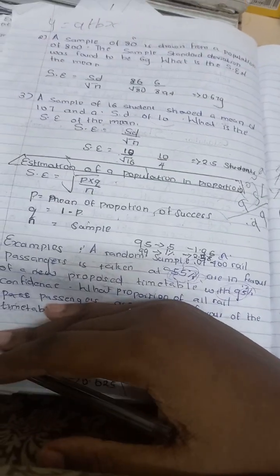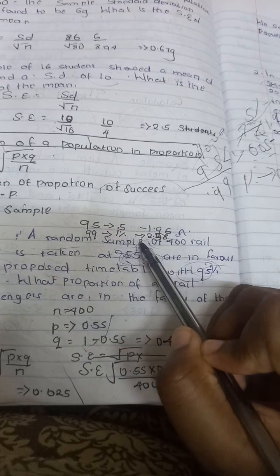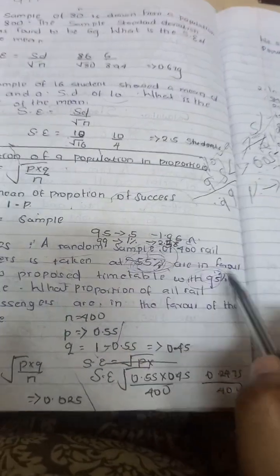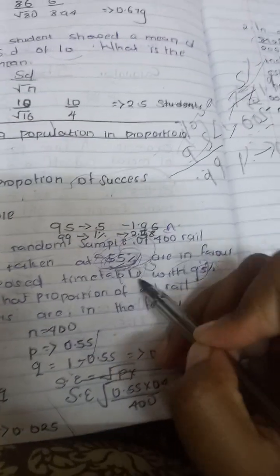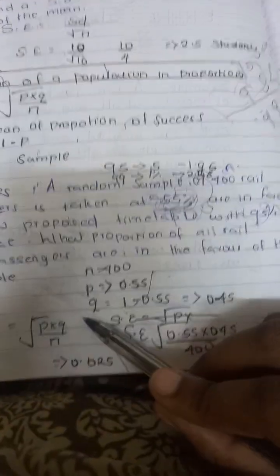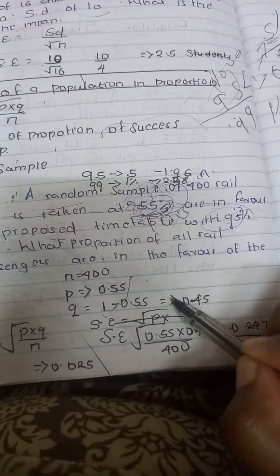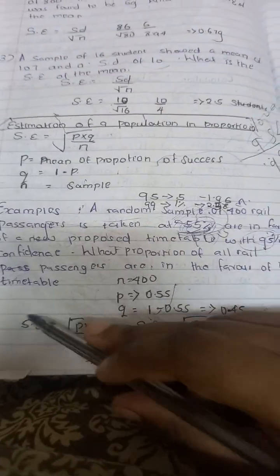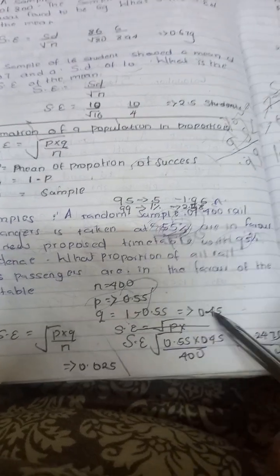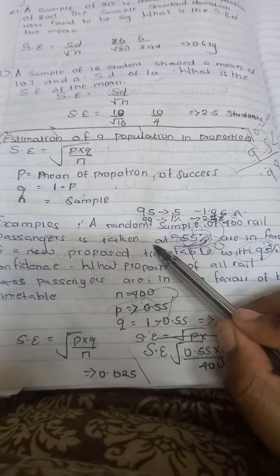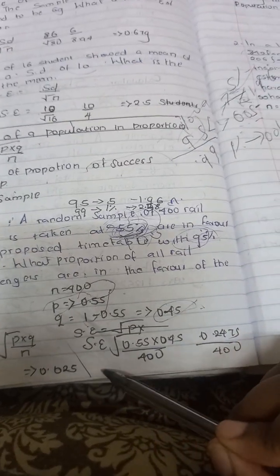So you want to know our P. A random sample of 400 rail passengers is taken and 55% are in favor. So this P, this 55%, you write it over 100, it will be 0.55. Then you take Q, 1 minus 0.55, you get 0.45. Then you say standard error is equals to square root of P times Q over n. So you take 0.55 times 0.45 over n, which is the random sample of 400. You get our answer 0.025.